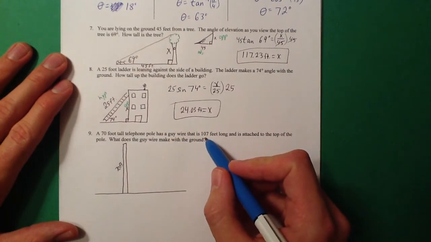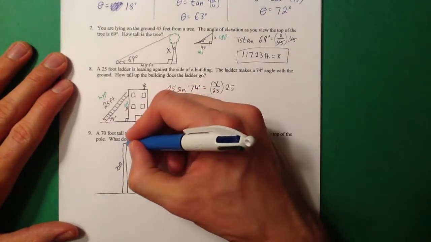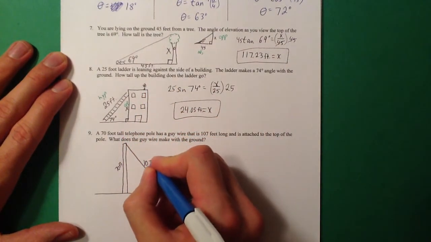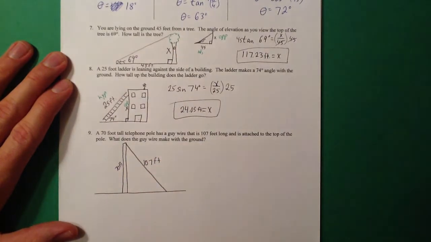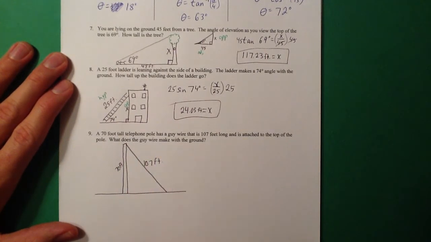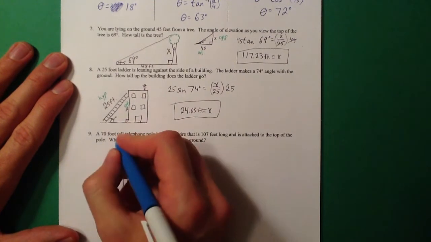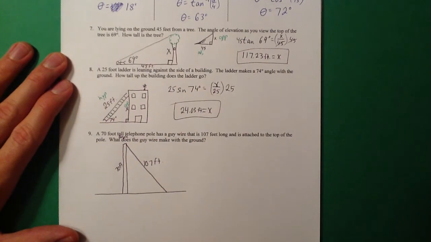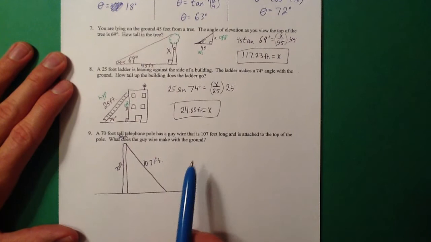It is 107 feet long, and it's attached to the top of the pole. So it goes here, and it's 107. You can just draw it any old which way. 107 feet long. That is my guy wire. Here's my telephone pole. What does the guy wire make with the ground? Well, yours will say it correctly, but mine should say what angle does the guy wire make with the ground? I will correct that before I print yours.